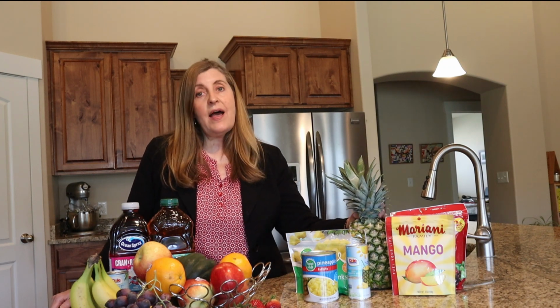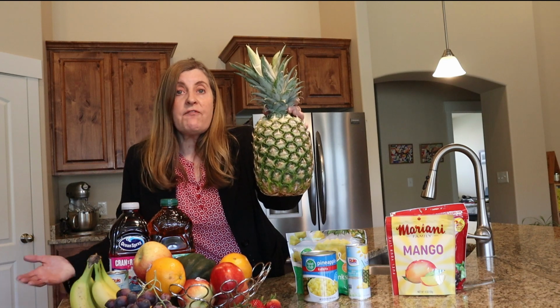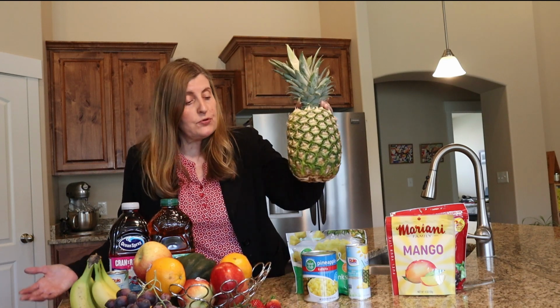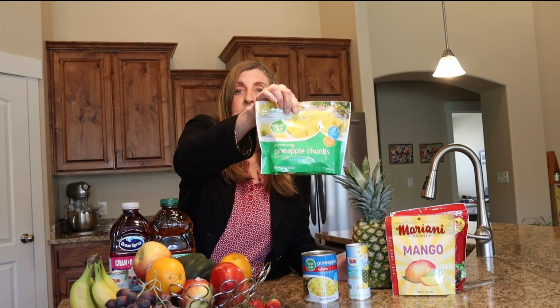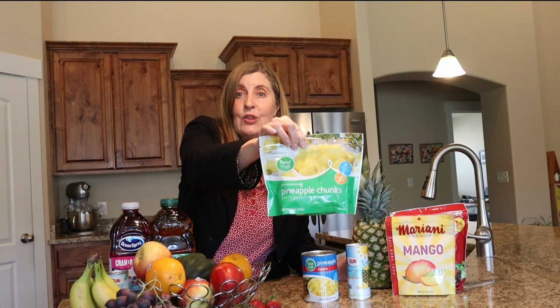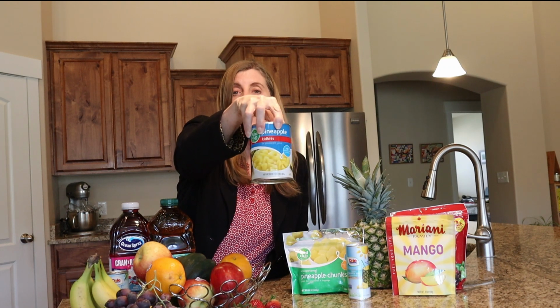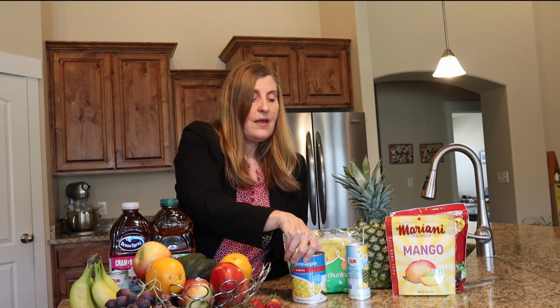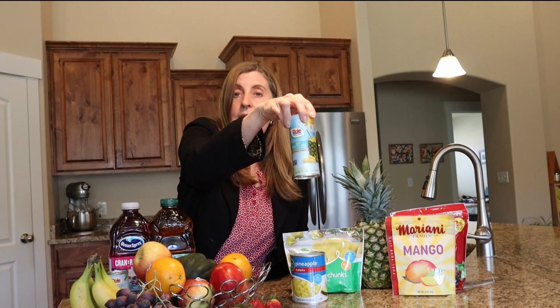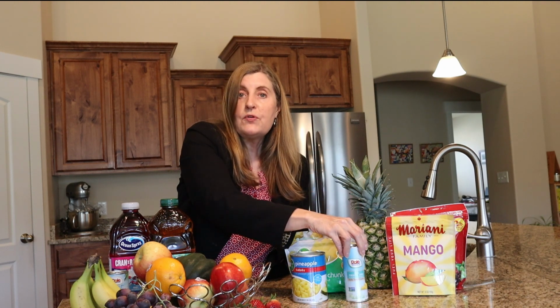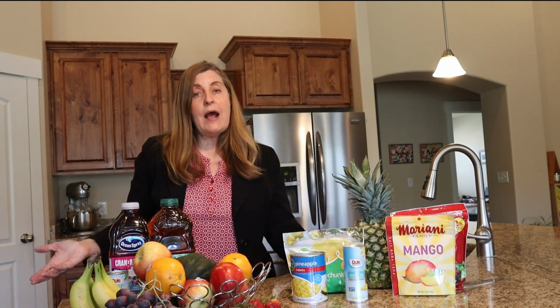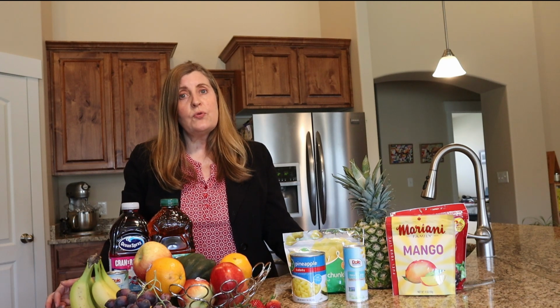So for example, I've got this pineapple here. That's fresh pineapple. That's in the fruit group. I have frozen pineapple. That's in the fruit group. I have canned pineapple. That's in the fruit group. And I have 100% pineapple juice. That's also in the fruit group. And if I had dried pineapple, that would also be in the fruit group.